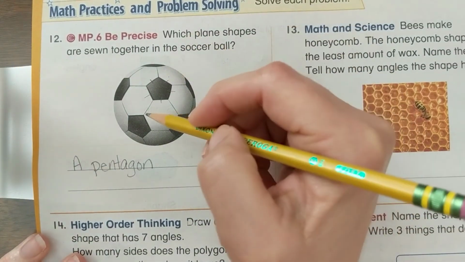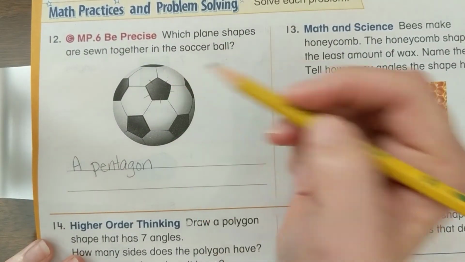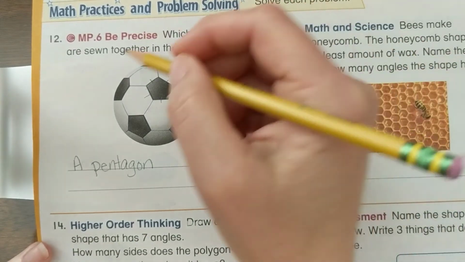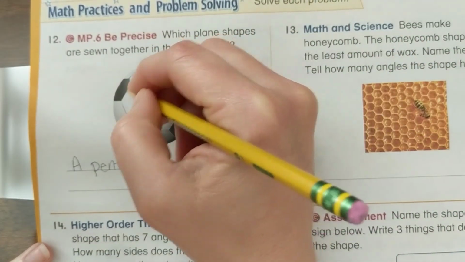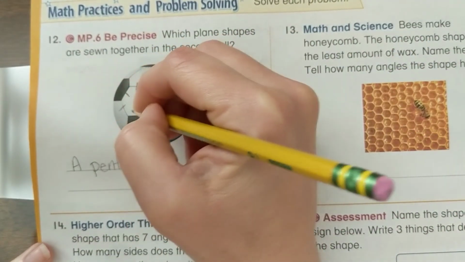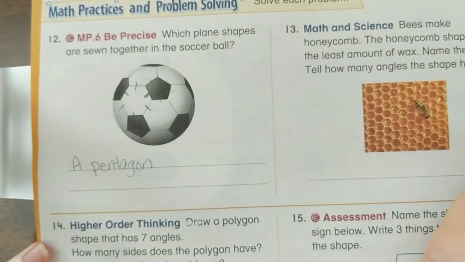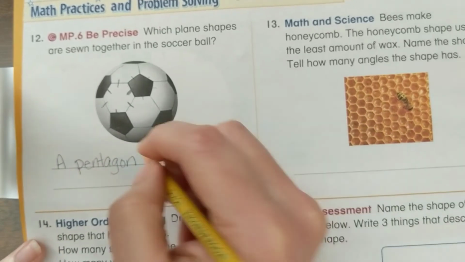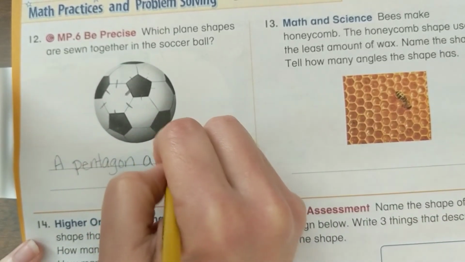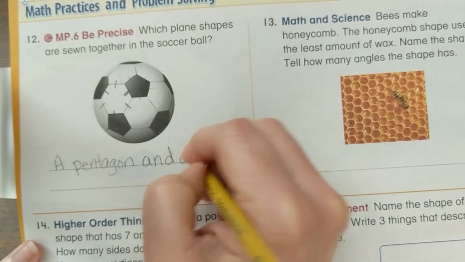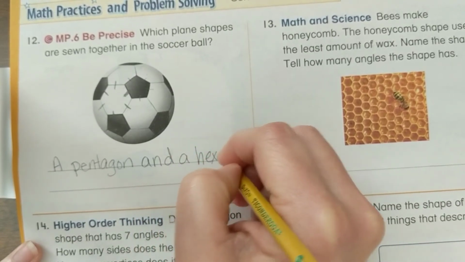Now we need to decide what shape is the white part of the soccer ball. So let's count the sides. 1, 2, 3, 4, 5, 6 sides. What shape is 6 sides? A hexagon. So a soccer ball is made out of a pentagon and a hexagon.